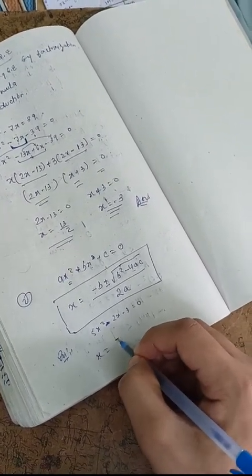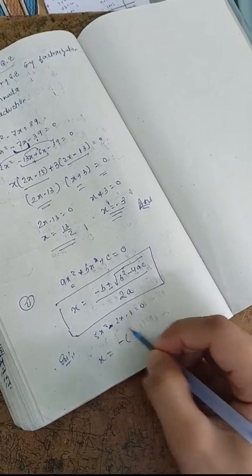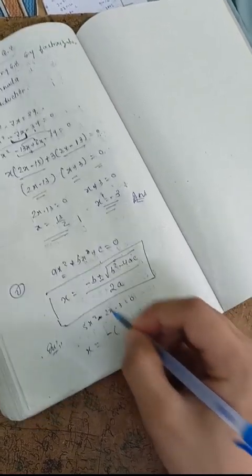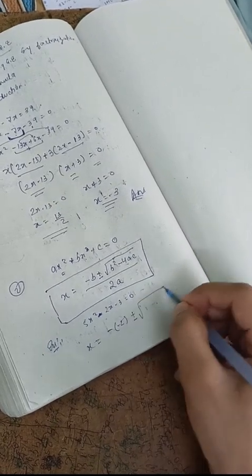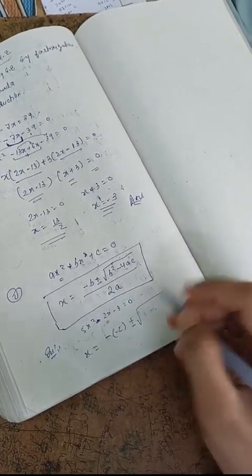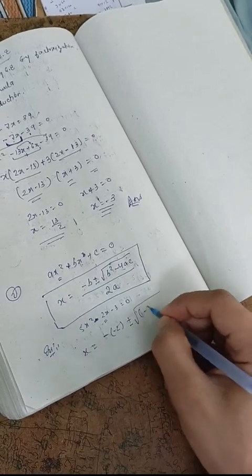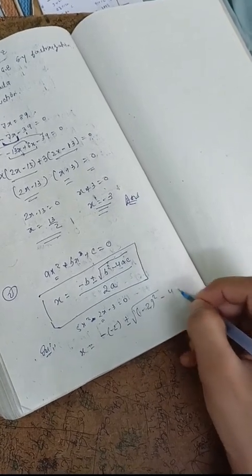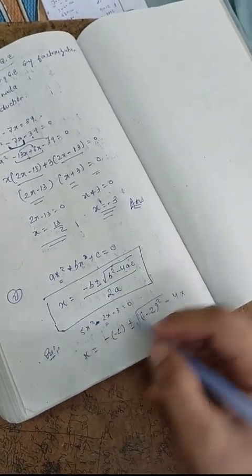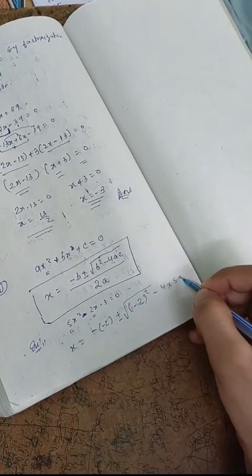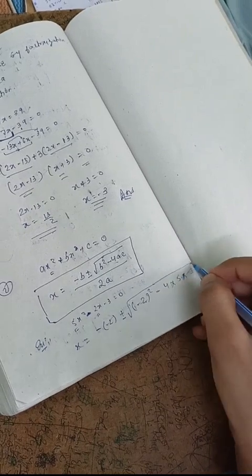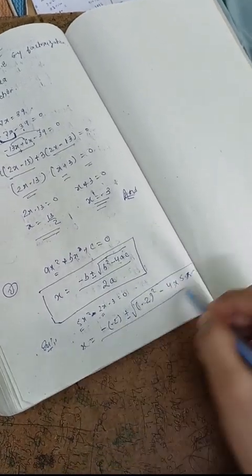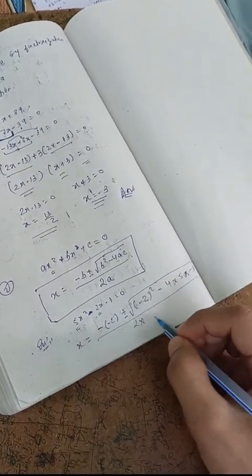Minus b here means 2. Then plus minus root of b square, which is 2 square, minus 4 into a, the value of a is 5, and the value of c is minus 3. After that divide by 2 into a, where the value of a is 5. Then solve this equation.